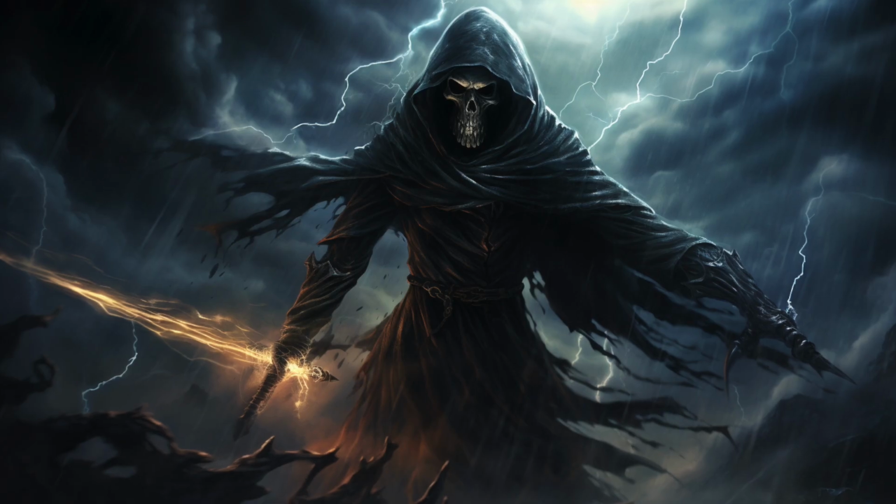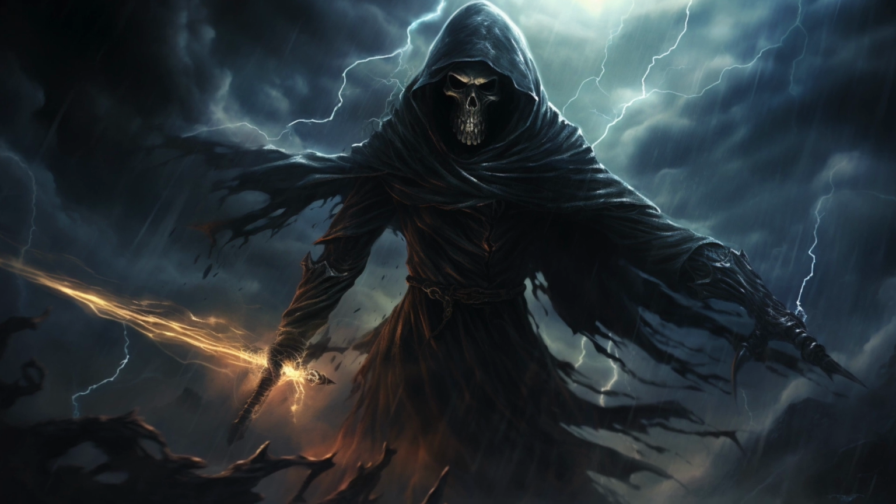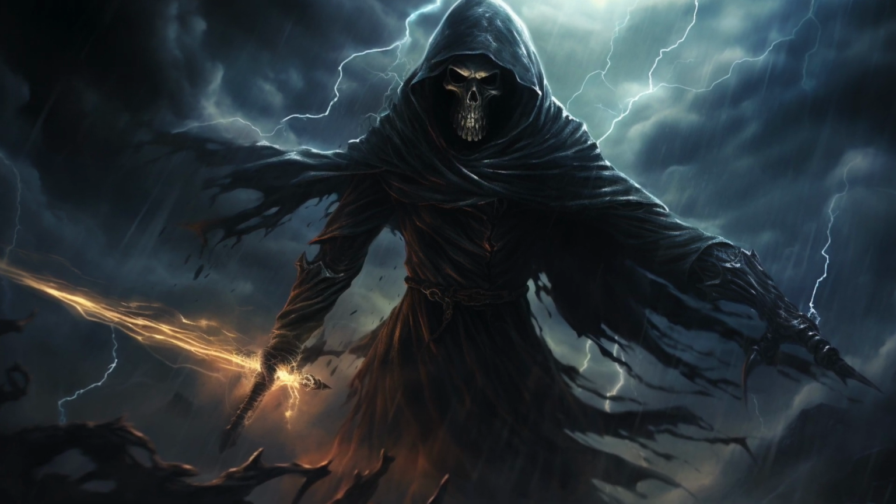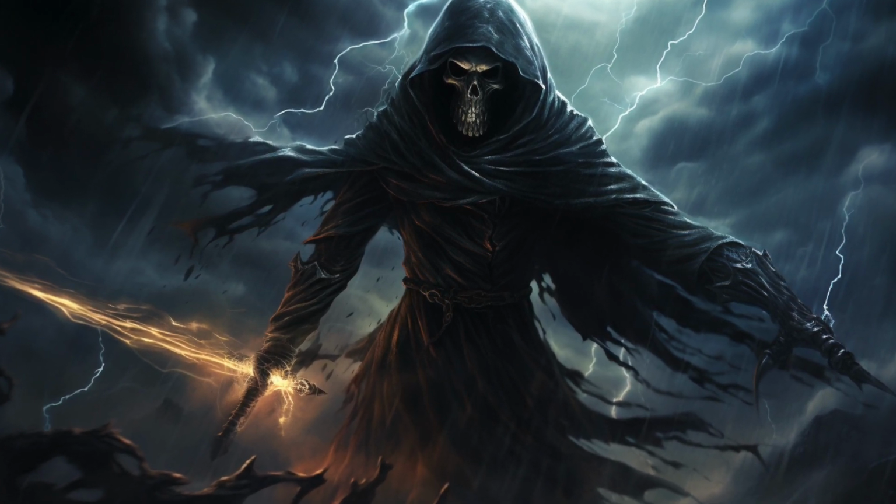Remember that the Grim Reaper's shadow looms over us all, a reminder of the precious gift of life. Remember to stay curious and don't fear the Reaper.